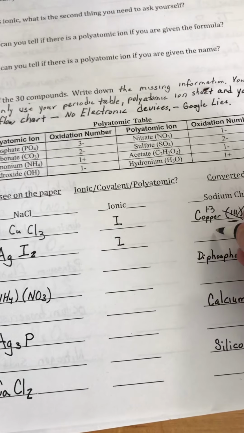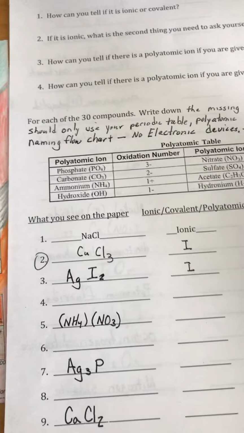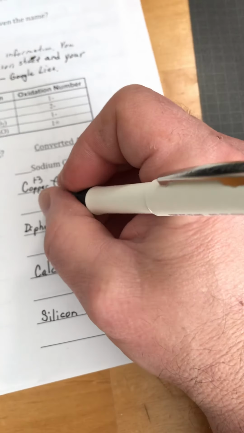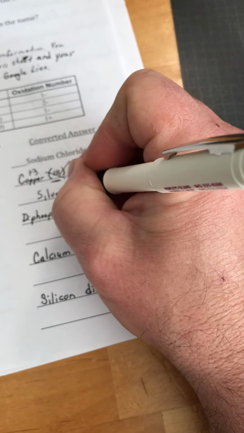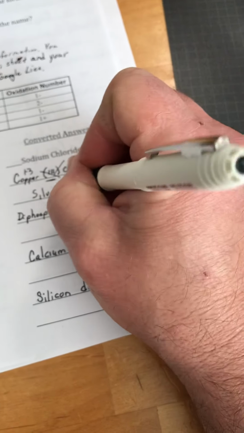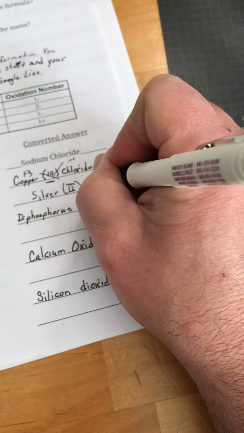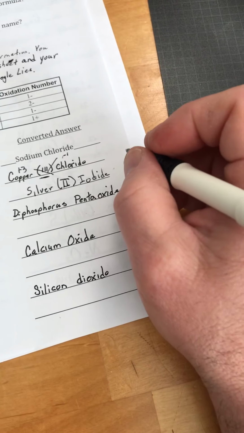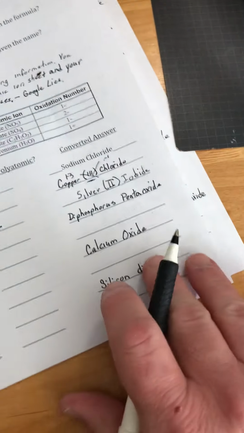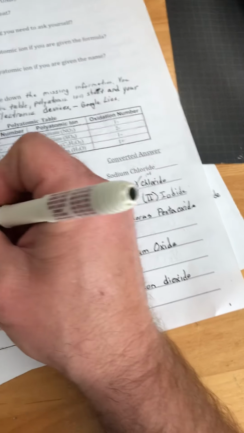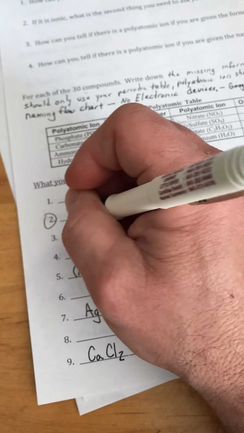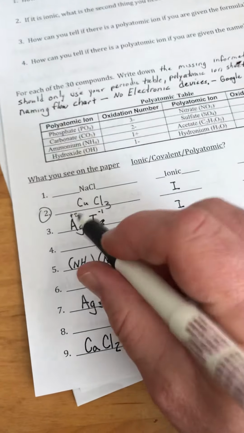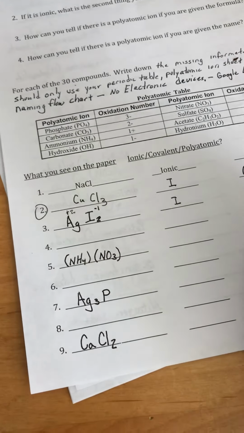And silver plus iodine. And since we've got one silver compared to 2 iodines, that means silver is going to have a +2 charge, because iodine, which we will call iodide, has a -1 charge. So a -1 here. So 2 of these, that means that in order to balance this out, this would have had to be a +2. So that means 1 silver to 2 iodides.